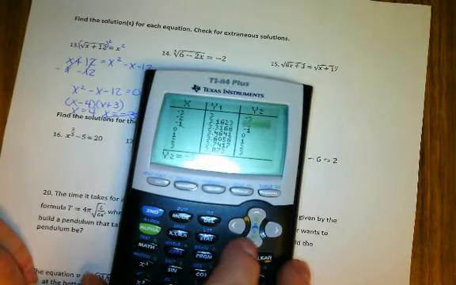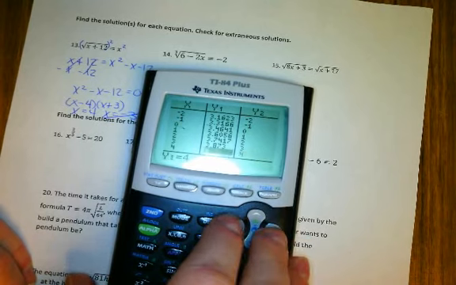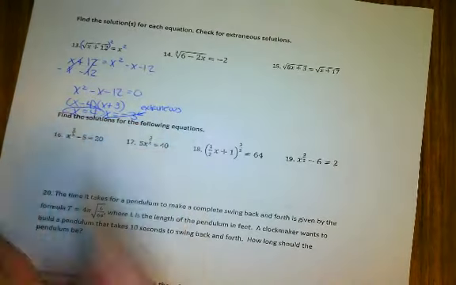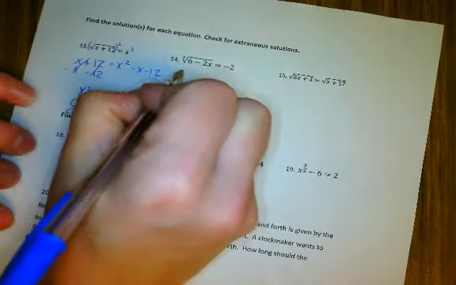And then I'm going to double check with the 4. So go down to where x is 4. There it is. Both of those are the same numbers. So that's my solution. All right, on the next one I'm doing a cube root.